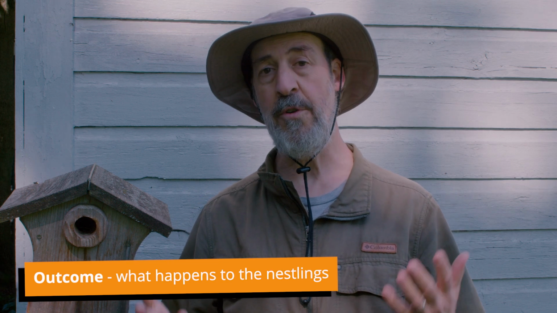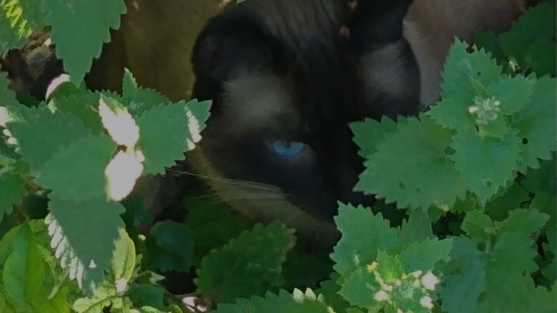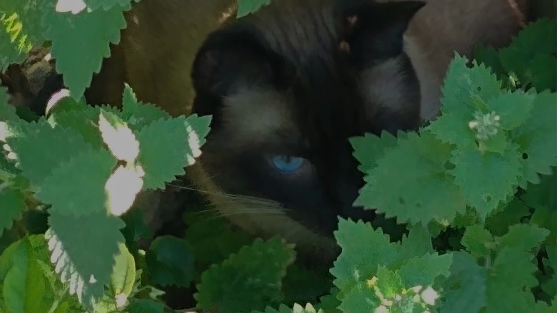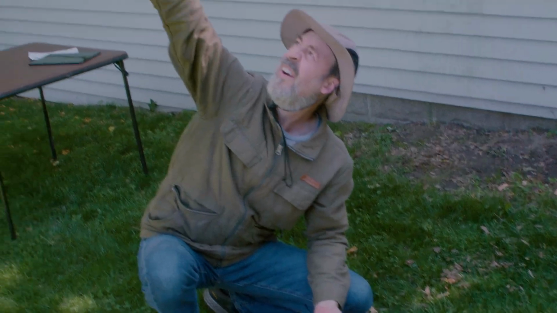The only way to know for sure is to see it. So if we open the birdhouse and all the nestlings are gone, we can infer that they left the nest. What is the outcome of the nest? Look, there are no baby birds in the nest. Sometimes nestlings can be eaten by a cat or another predator. But looking around, I can infer that the nestlings flew away.